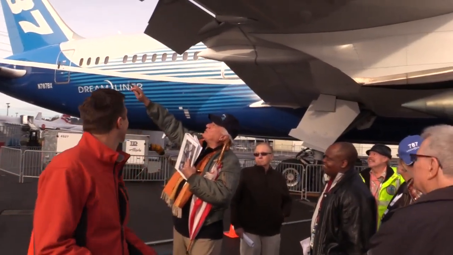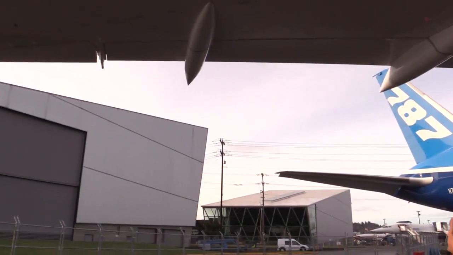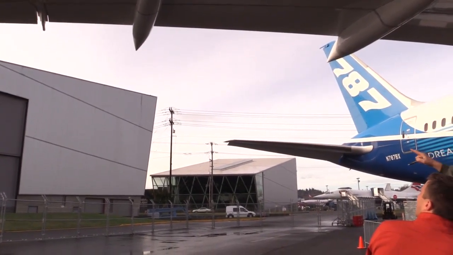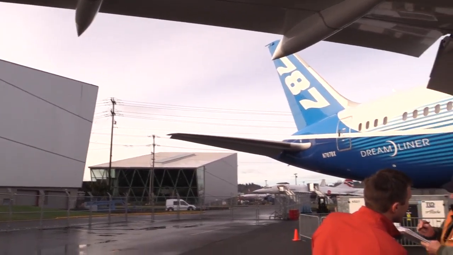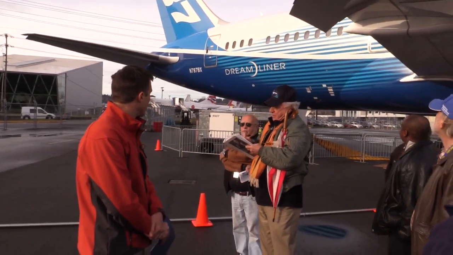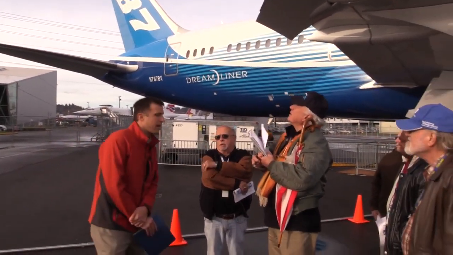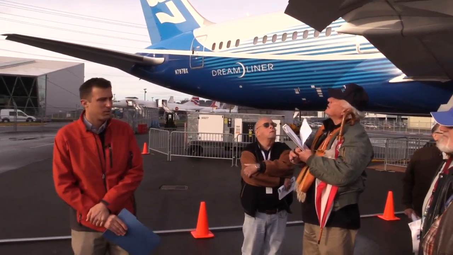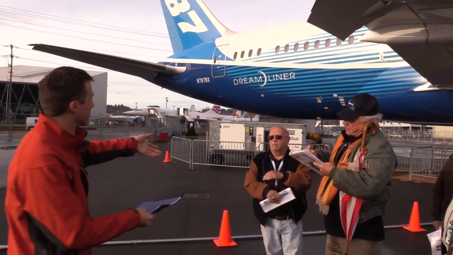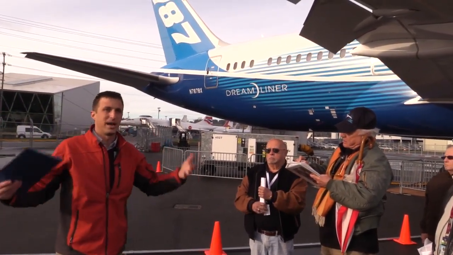The pipe device that comes out between the two, the purpose of that is fuel dump? Yes, that's the dump tube. Fuel dump. And you figure 1% of the weight of the aircraft per minute? Yeah, about 1%, exactly. So the question was on the fuel dump: about 1% of the aircraft weight per minute is what you can jettison out of it.